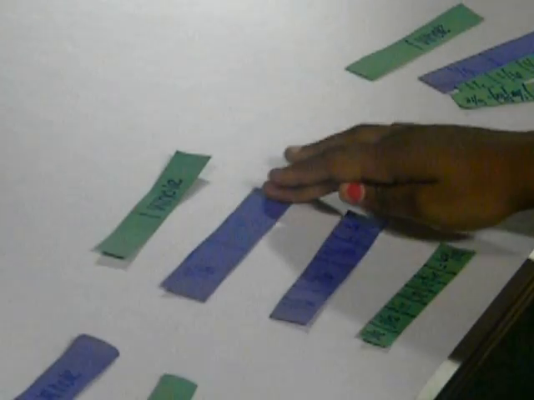Go ahead and get your other piece out. As I showed you before, using this particular piece, we're going to break it down again.